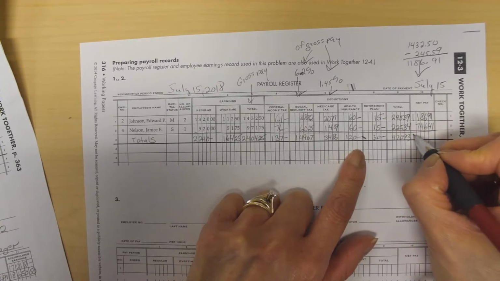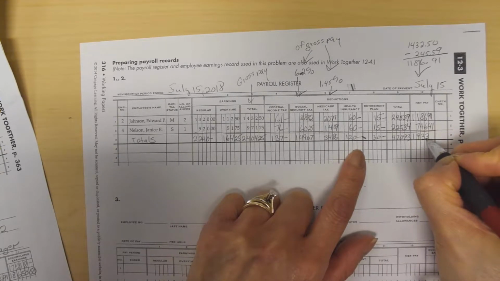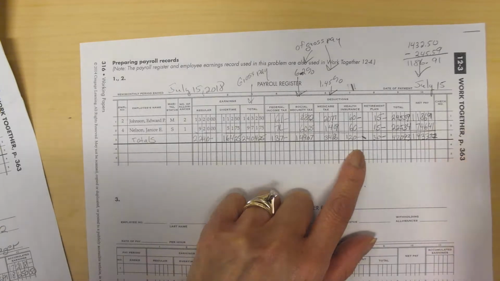The total net pay for both employees is $1,933.32.